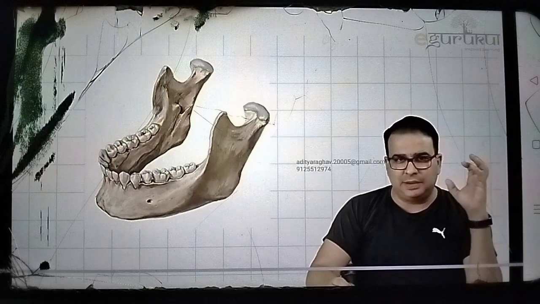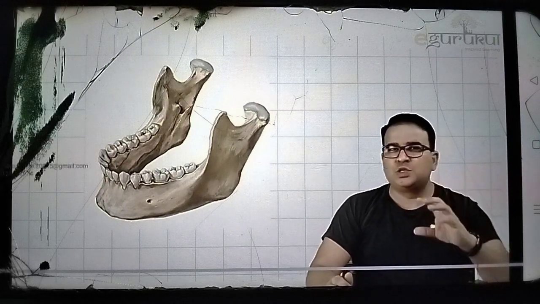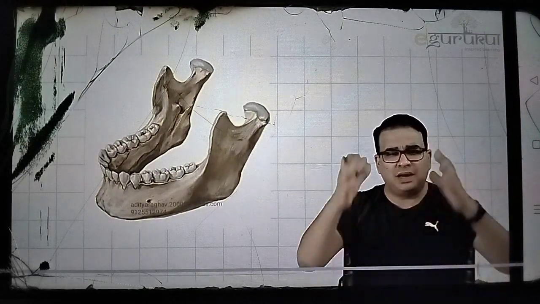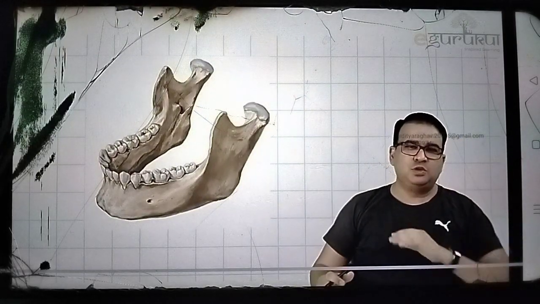Let us start with the mandible first. Let me make you understand a few important features of the mandible. When you read osteology from textbooks like BDC and Vishram, it seems very big. When you see it, osteology is huge. They've written so many things about it because they have to.